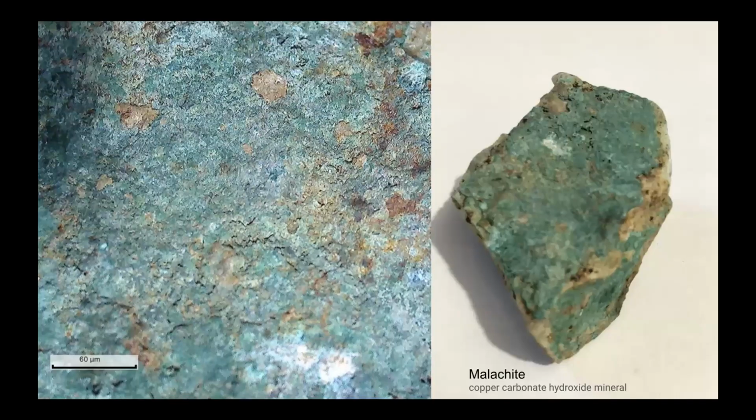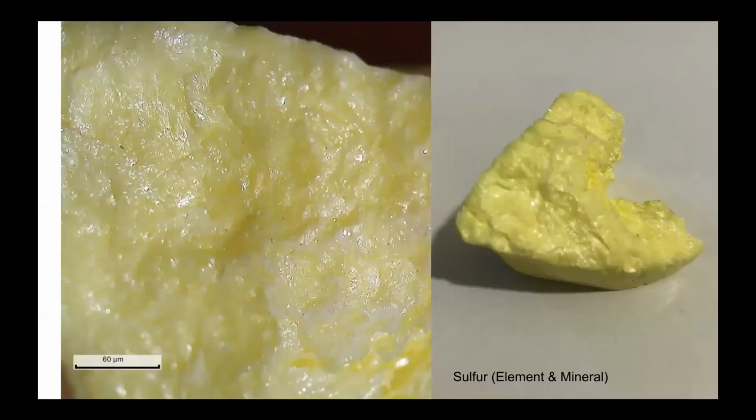This is malachite. It's a bluish green mineral. It looks pretty. This is sulfur, and it's that weird yellow color. So again, rocks and minerals can come in all sorts of different colors, not just the typical black and browns that people always think of when we think of rocks.